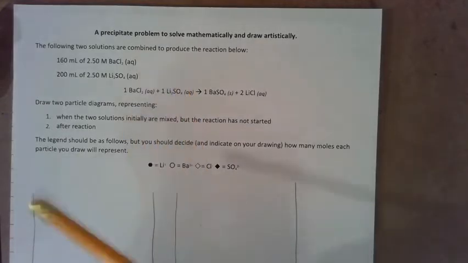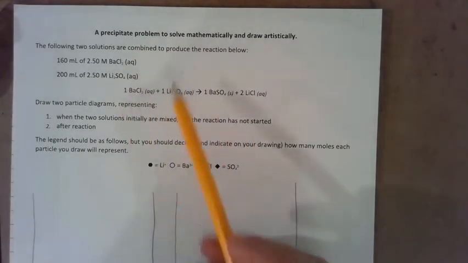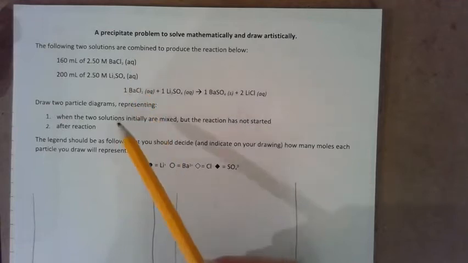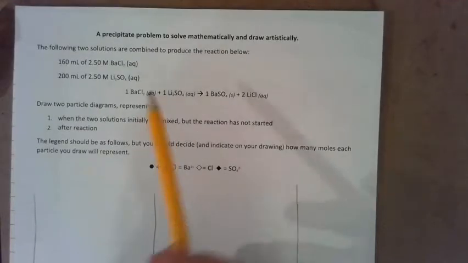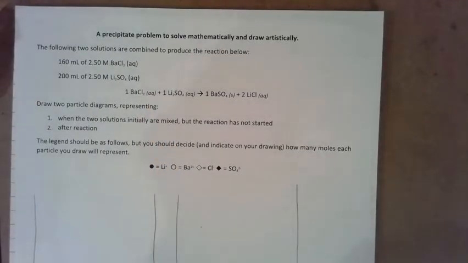So we're going to go ahead and solve this problem. It's a precipitate problem, and in the end we're going to draw two particle diagrams that will represent where those ions are before the reaction and after the reaction when we have a precipitate that has formed. So we're going to start with the math first.